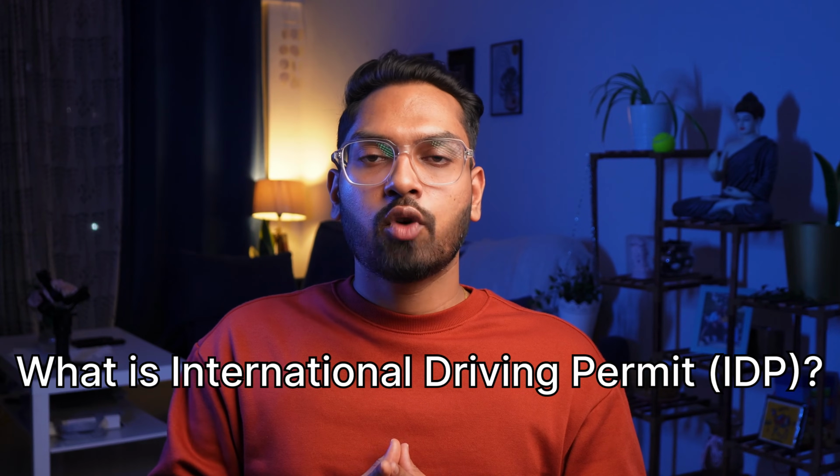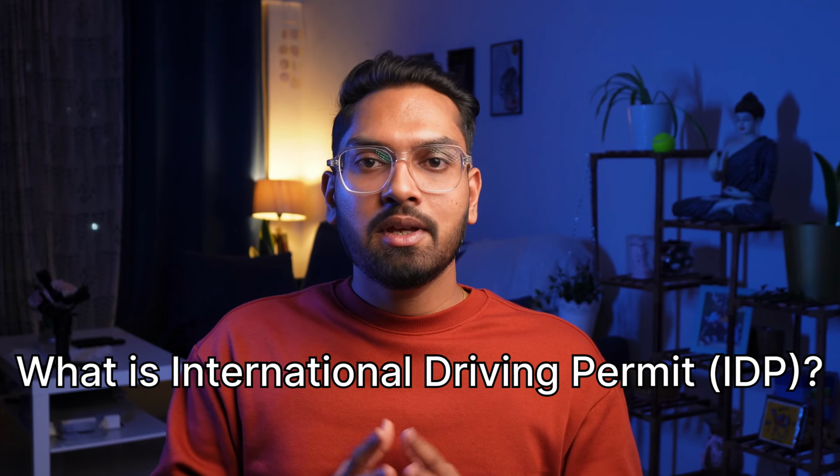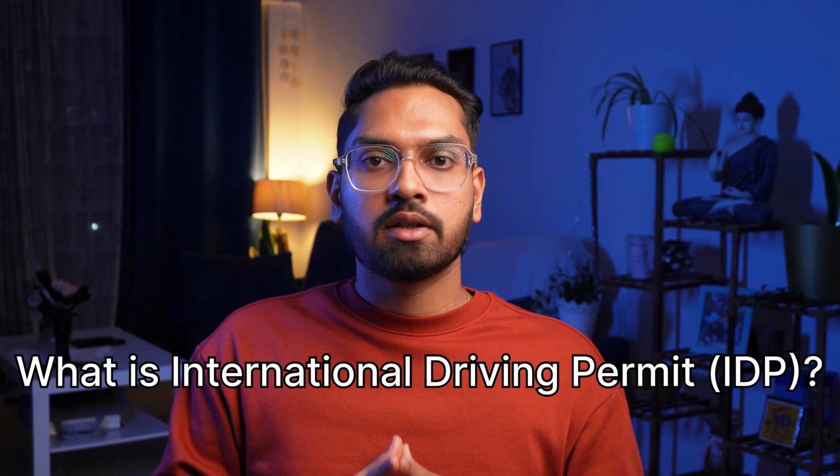So point number one, what is IDP? So IDP is International Driving Permit. There is nothing called as International Driving License. So International Driving Permit IDP is a document that allows you to drive a private motor vehicle in countries that recognize it. It's a translation of your national driving license and is a legal requirement to drive in many foreign countries.